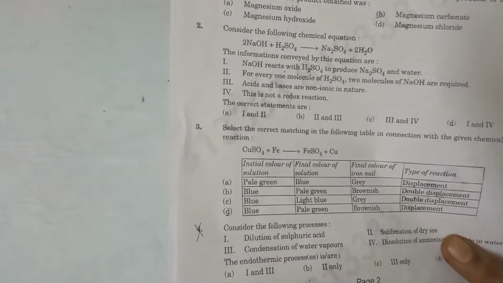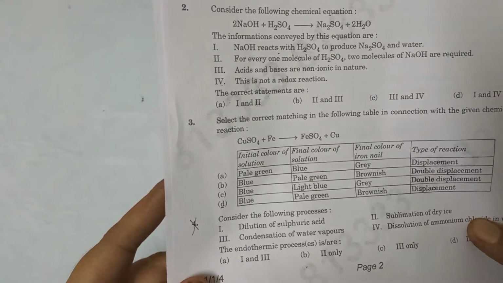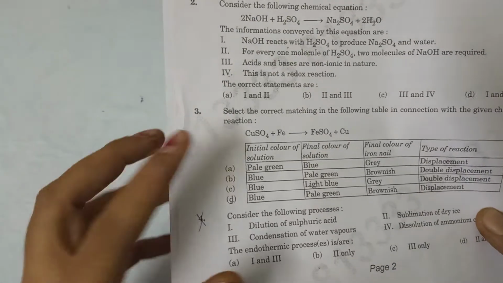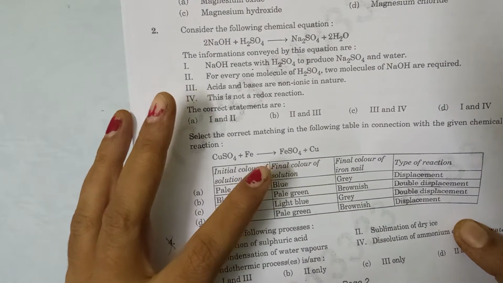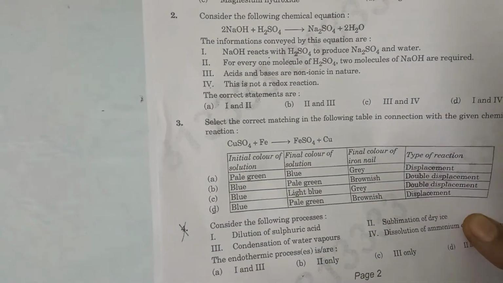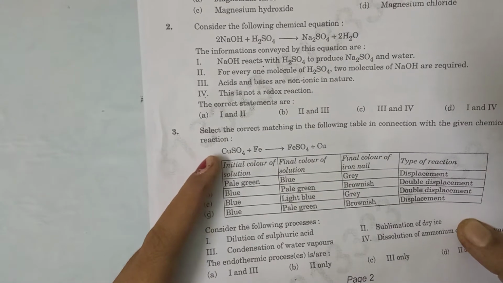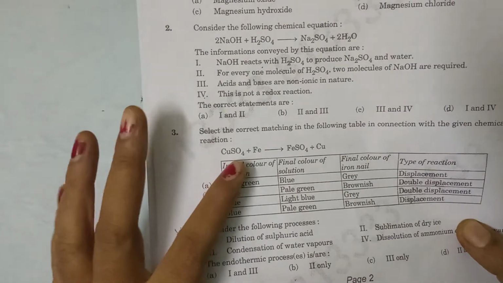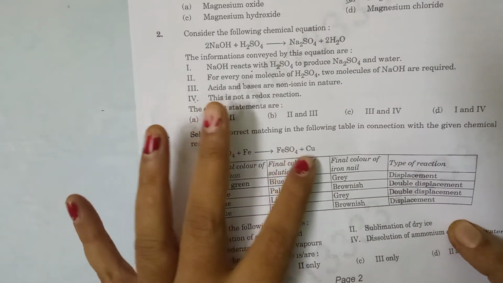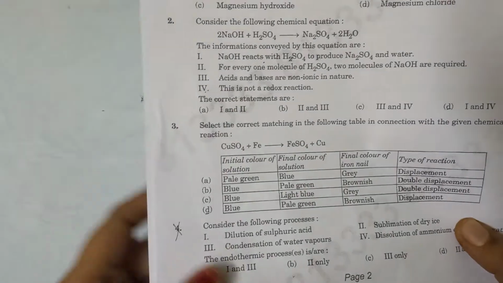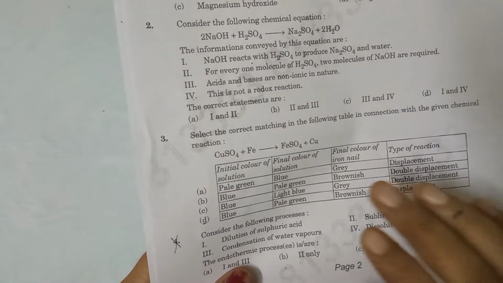In the third question, select the correct matching in the following table, in connection with the given chemical reaction. CuSO4 is reacting with iron, and FeSO4 and copper are the products. We know copper sulfate is blue in color, so the initial color of the solution is blue, and the final color of the solution is pale green.